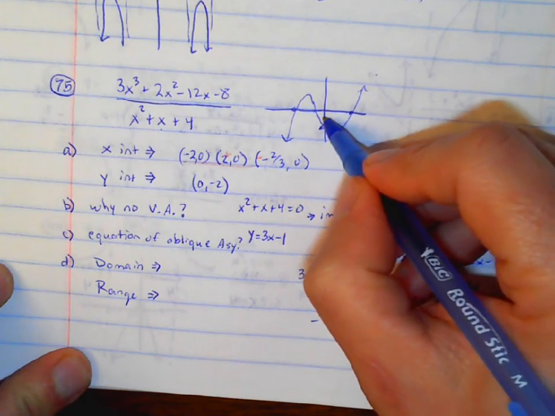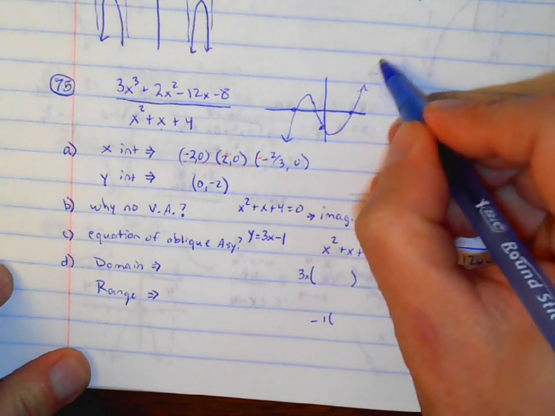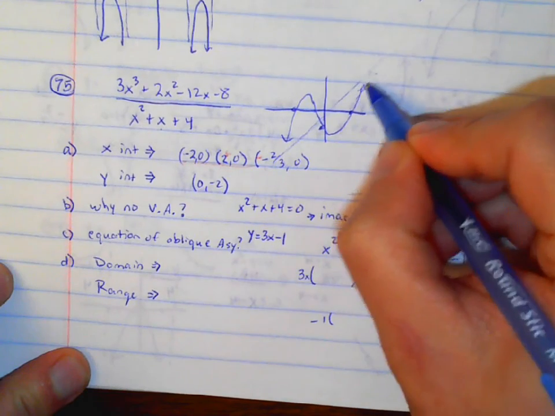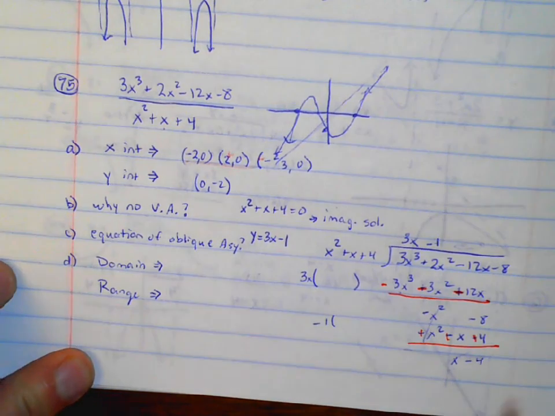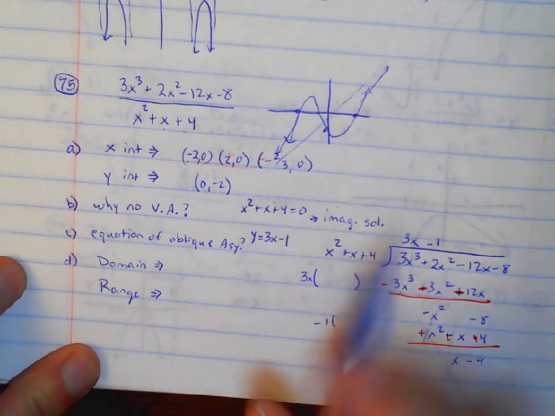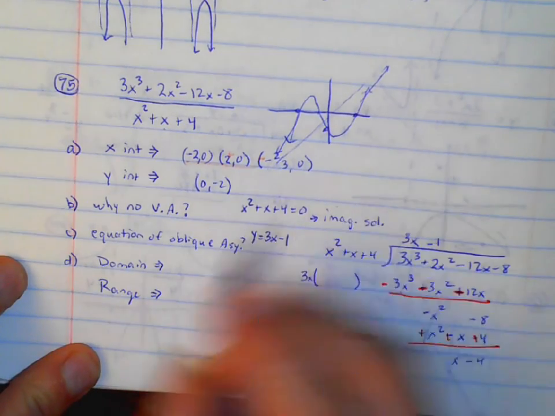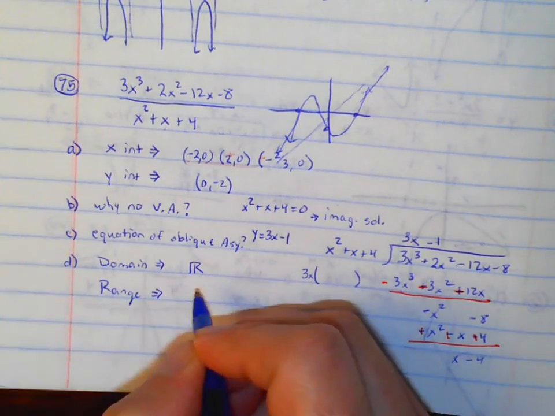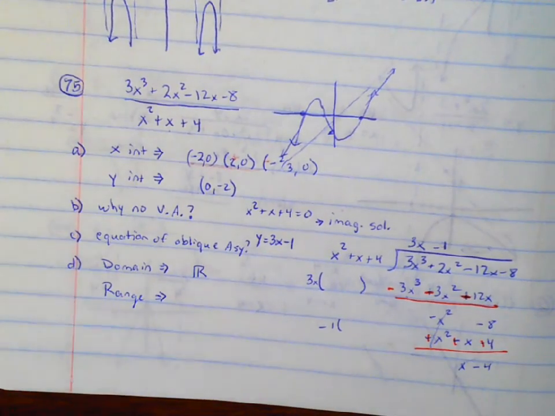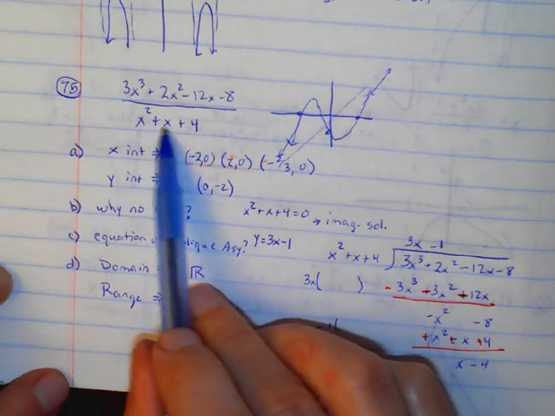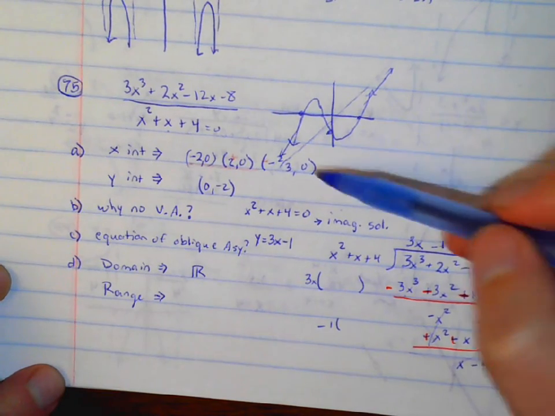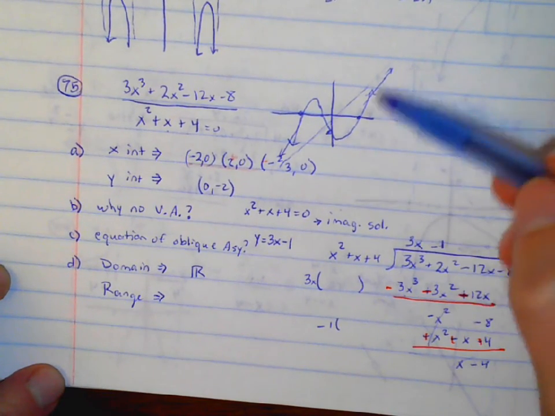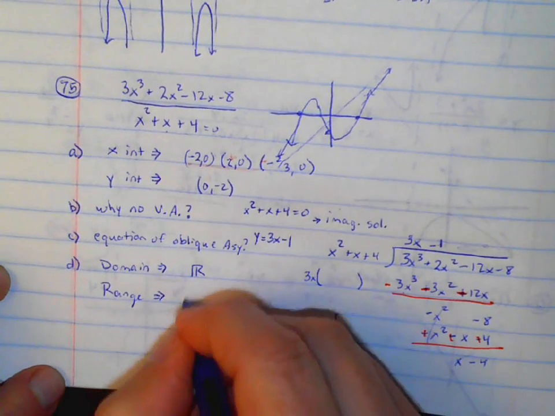So that's what this right here is, if I go -1, this right here comes up like this and comes out like this. The domain will be all real numbers, because there are no numbers that will make this equal to 0. And for our range, this will keep going down and that will keep going up, so that will also be all real numbers.